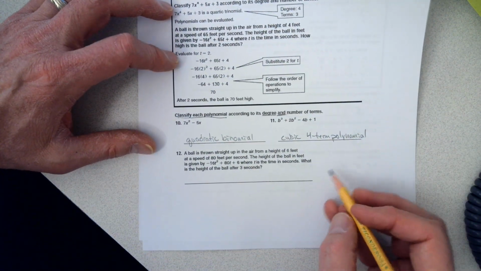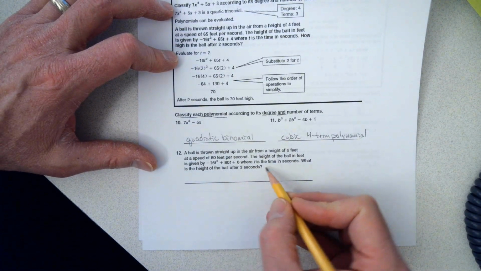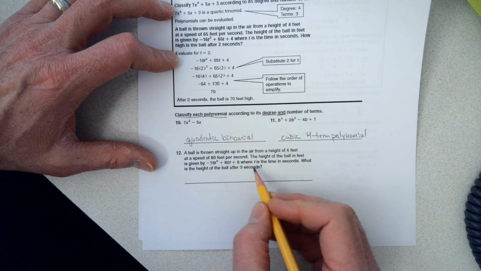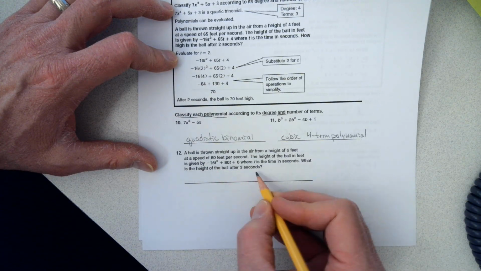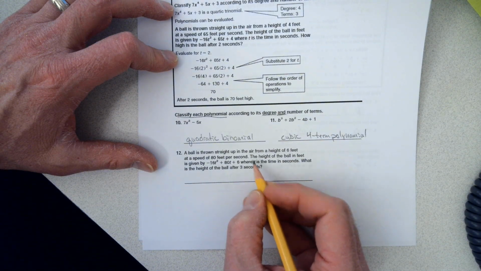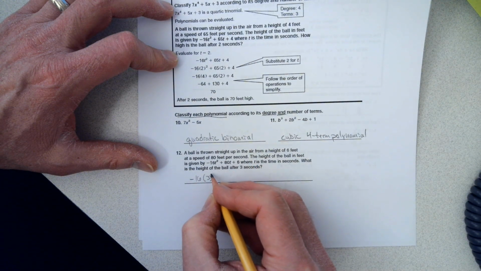Okay, this problem is modeled above. We've got a polynomial that tells us how high a ball is after t seconds when it was thrown straight up. We've got some other information in there. What is the height of the ball after 3 seconds? Seconds, that's the t. So everywhere we see a t, we're going to put a 3 instead.